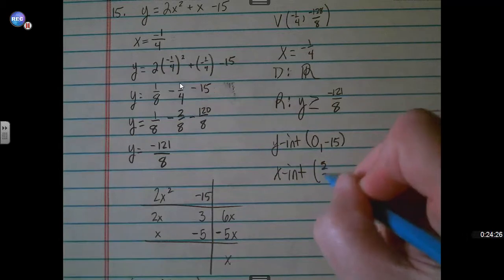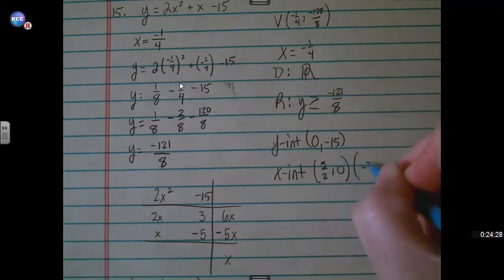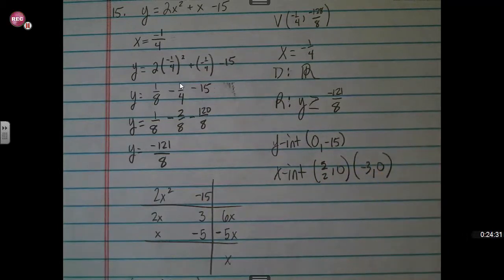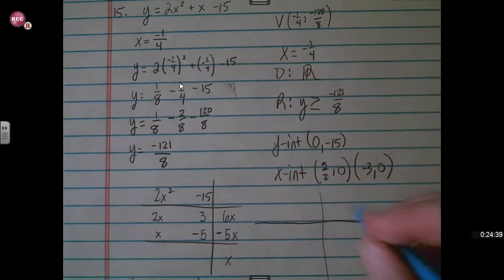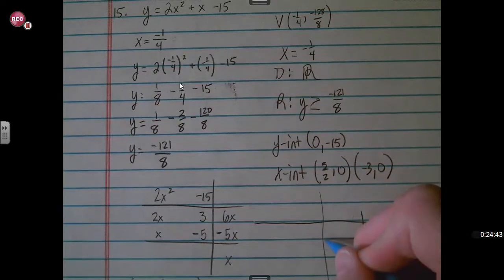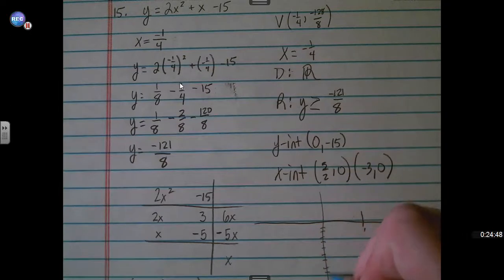So 5/2, 0, and negative 3, 0. Intercepts, vertex, domain, range, axis of symmetry, and then the graph. And the graph is, negative 1/4, which, let's see if that's 1. And then 1, 2, 3, 4, 5, 6, 7, 8, 9, 10, 11, 12, 13, 14, 15, 16.